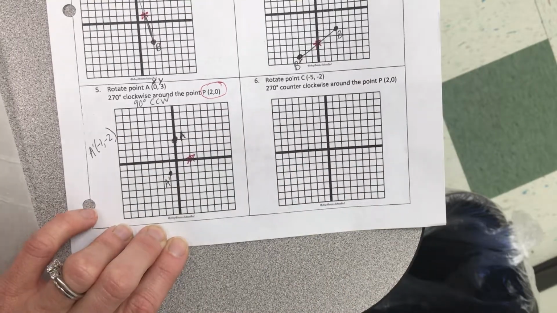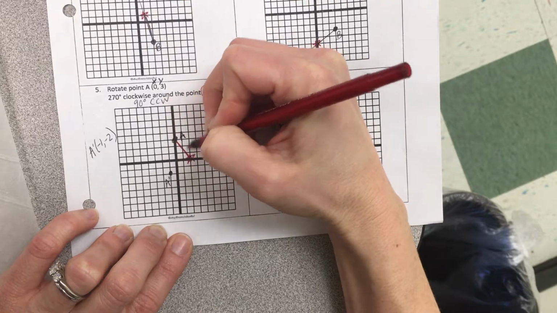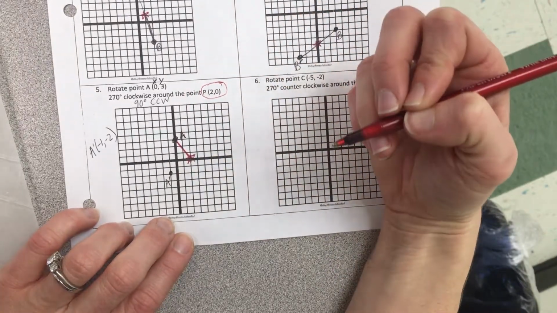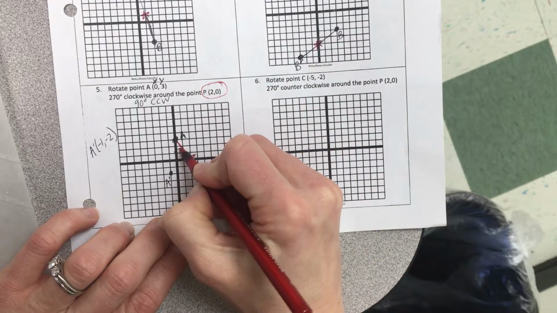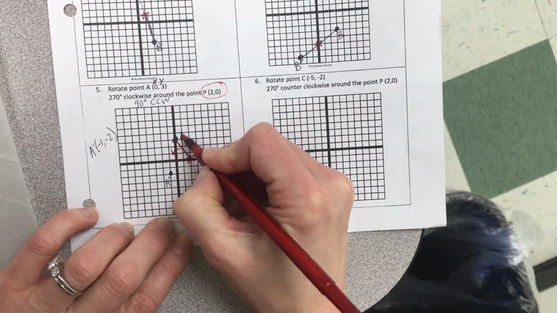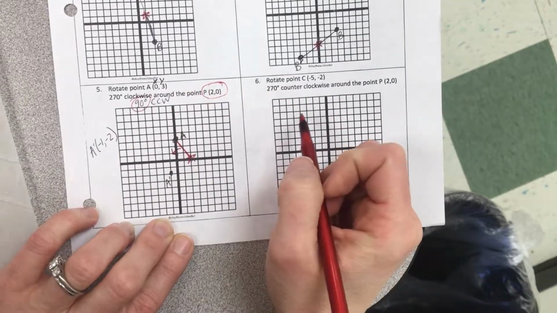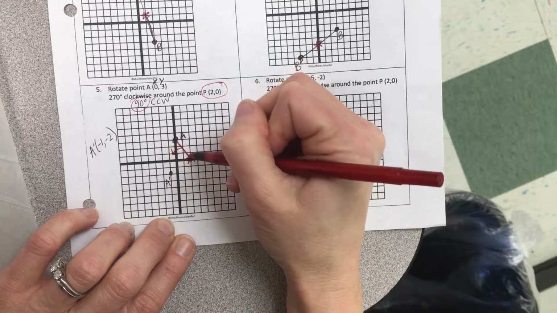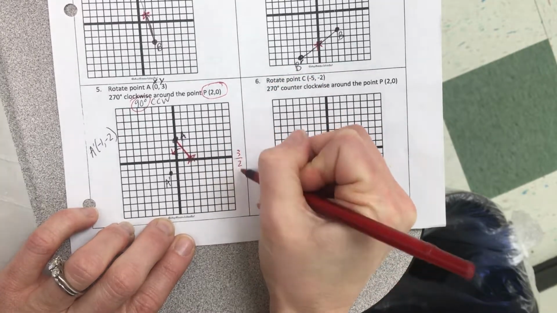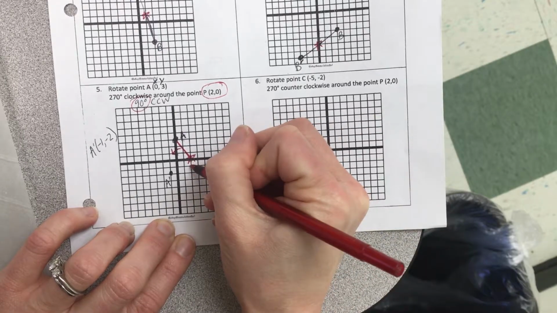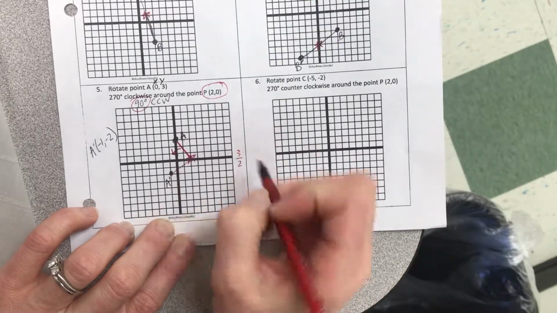All right, let's do that without the patty paper. So you would connect A to the star if you were doing it without the patty paper. And 90 degrees counterclockwise is in this direction. So A has to move in this direction. And 90 degrees is a right angle, so those lines are perpendicular. So this slope was up 3/2. Perpendicular means you have to do the opposite, so I would go down 2/3, and that would put me at A prime.